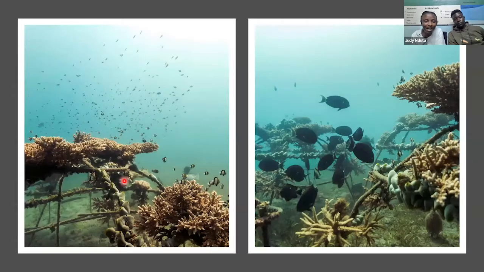We can see how, after a period of time, these corals start to attach or fuse together. You can see how pretty and amazing they look underwater. This is what we normally see when we go diving regularly. They attract different fish species. As you can see here, we have big fish and different species of corals. These are corals that have been placed over a period of time, because corals do take time to mature and grow.